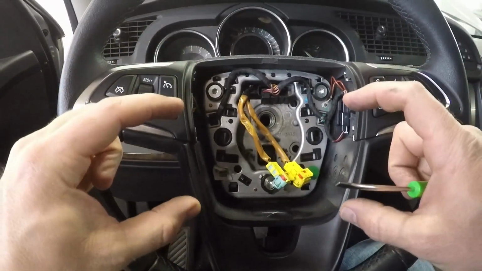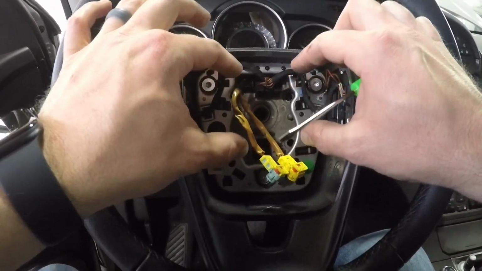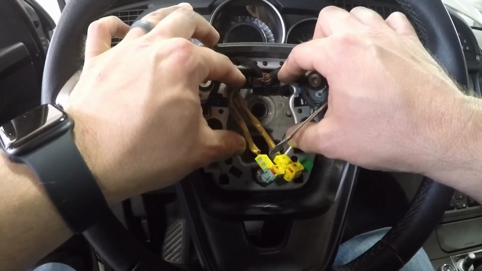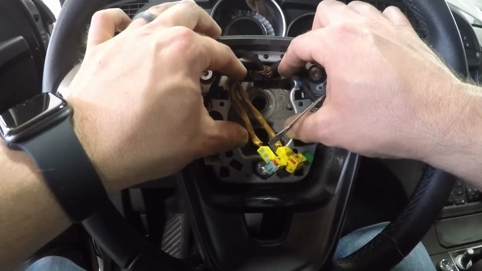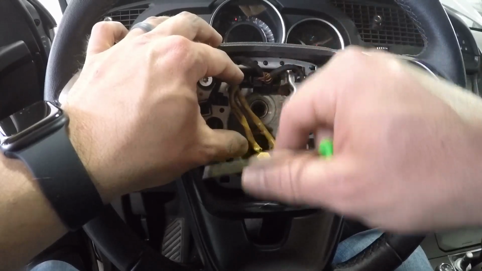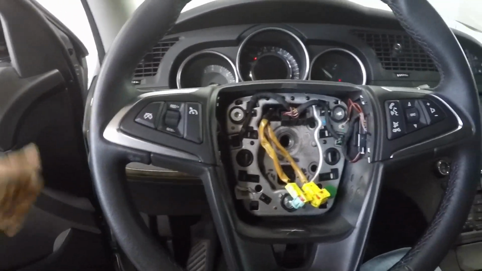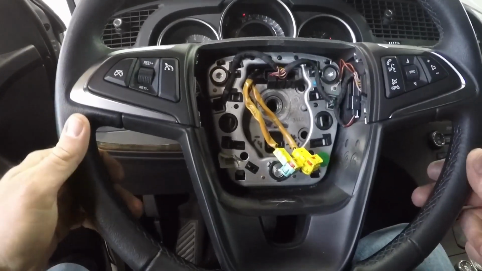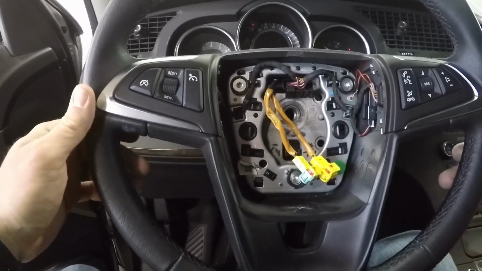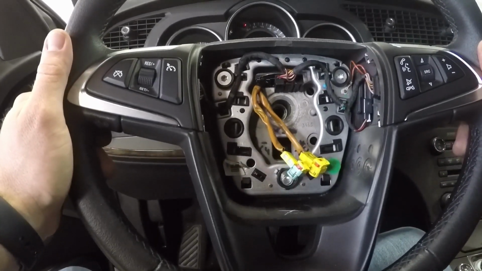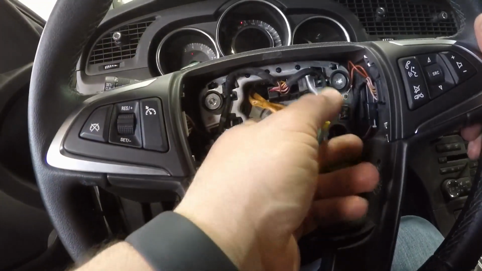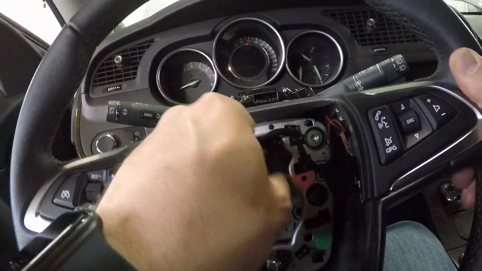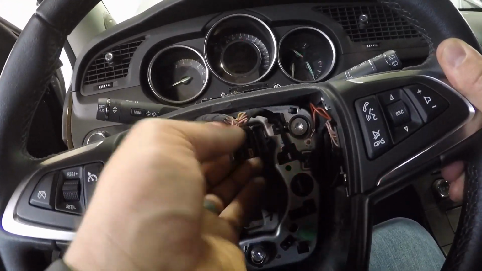Sometimes there will be holes in here to install a steering wheel puller tool. Or sometimes if you really want to, you can take a dead blow hammer and hit the side. I don't recommend using your palm, because over the years that gets really hard on your hands. So now we've slid this out. Remove our connectors.